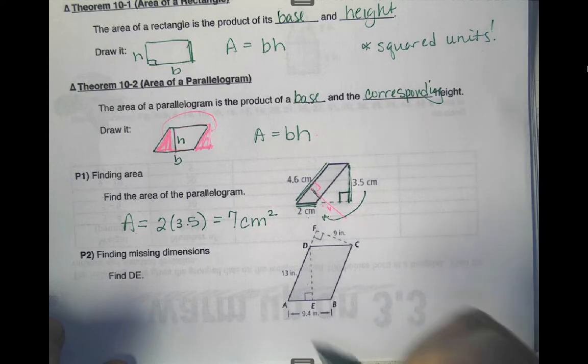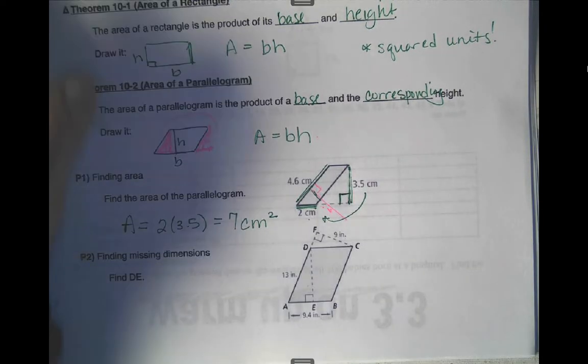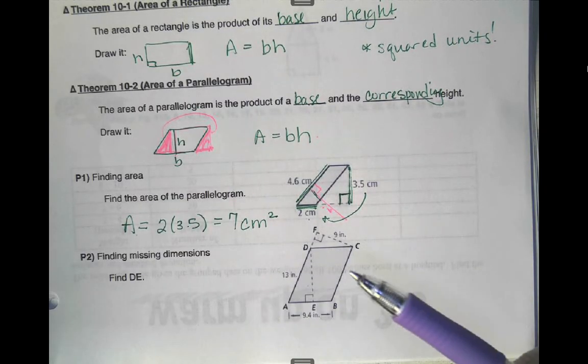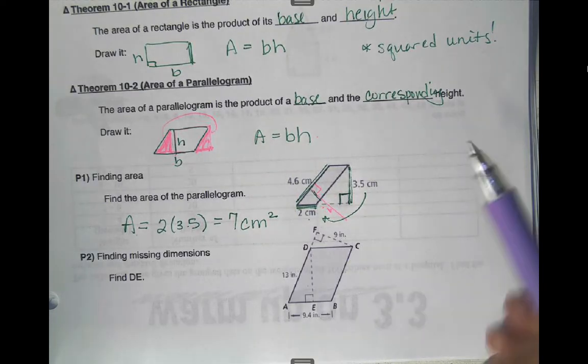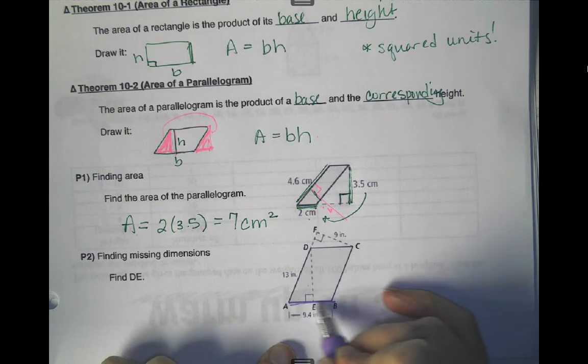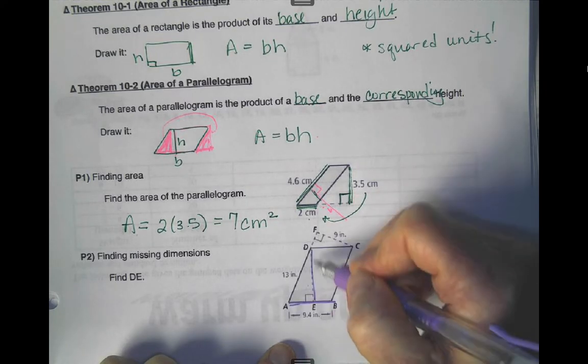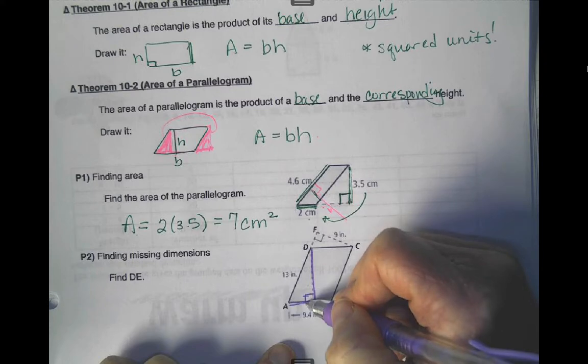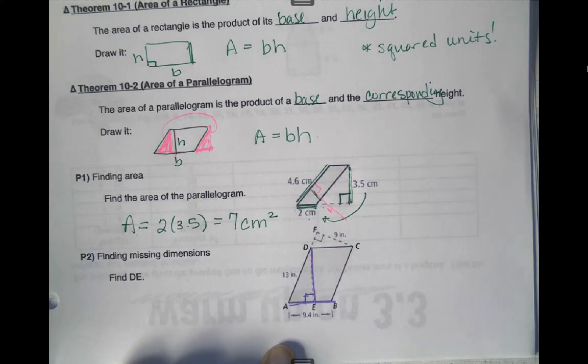Okay, this one, though, is a problem in which I want you to pay attention to what's going on here. If you look here, this side right here is 9.4. But this height goes with the 9.4 because there's the perpendicular line right there. Okay?